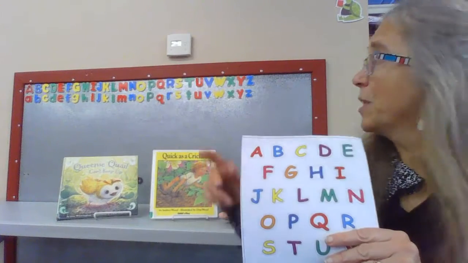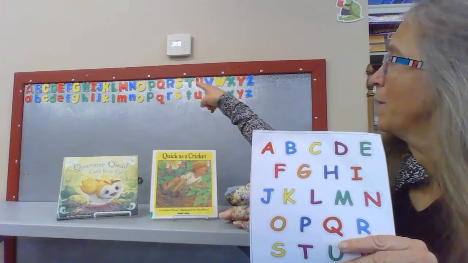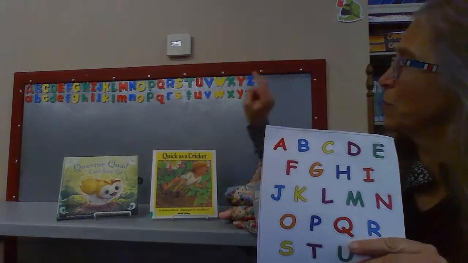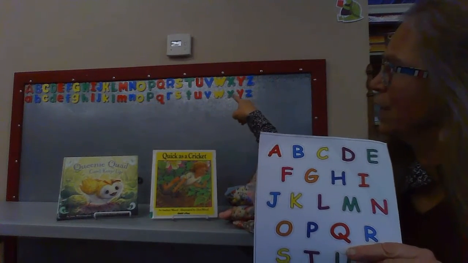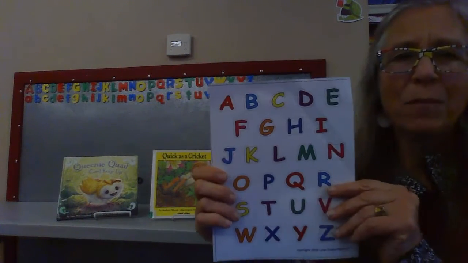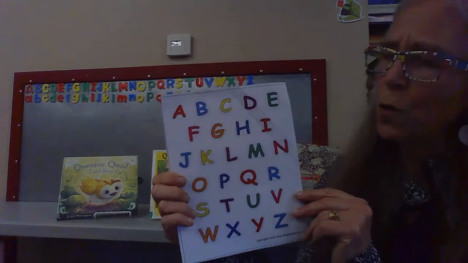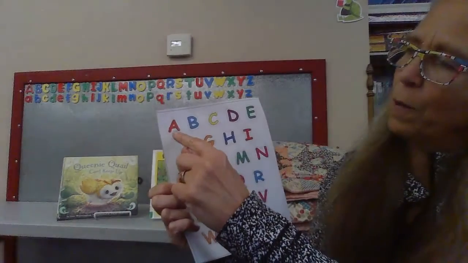So let's sing our alphabet song. We like to do that on ABC Storytime. And as you'll see behind me there, we have an alphabet on the board and our uppercase letters, and we have our lowercase letters down beneath them, and we have them here as well. So let's go and sing from here.